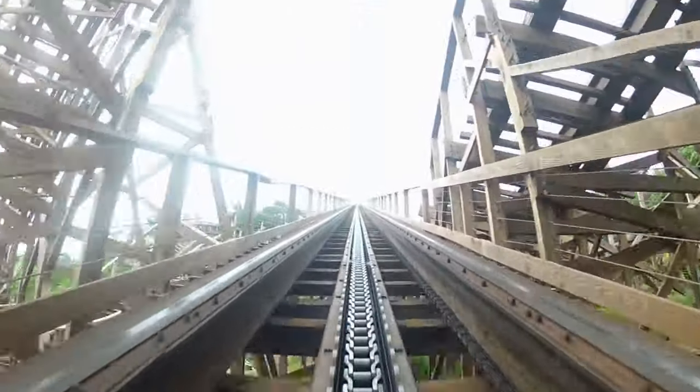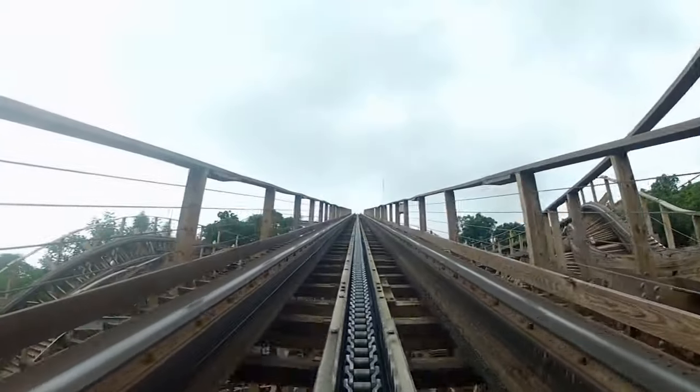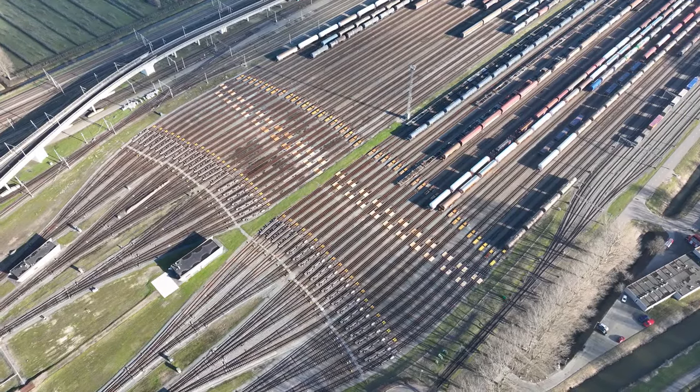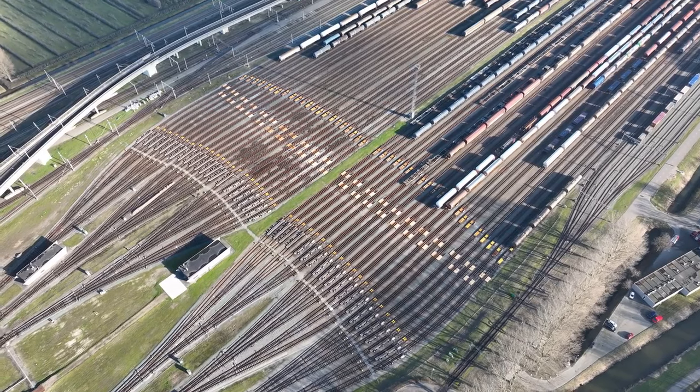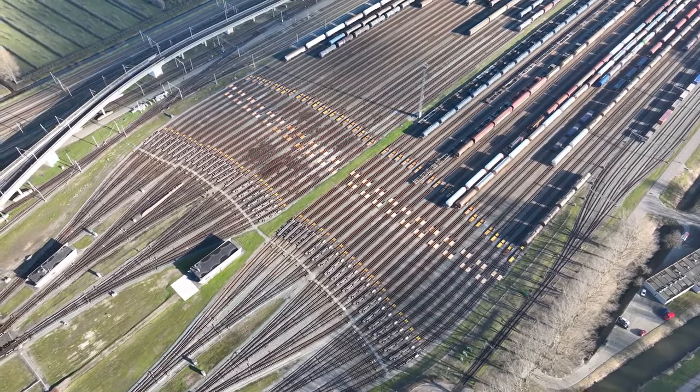Grade. The grade is the slope or incline of the track. It is essential to control the grade to ensure the train can handle the incline and maintain a consistent speed. Grades are usually measured in percentage and must be within the safe limit for the locomotives and railcars.